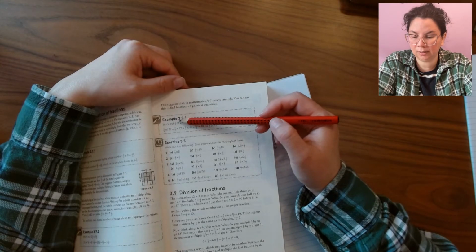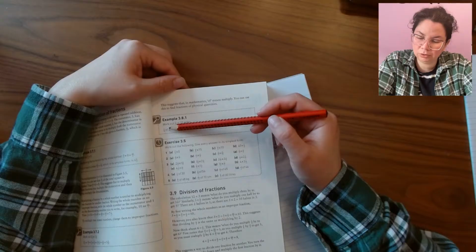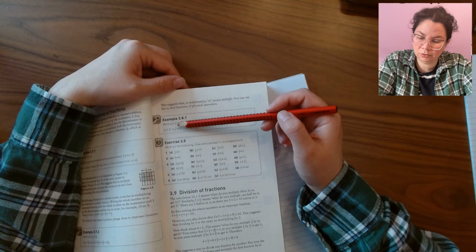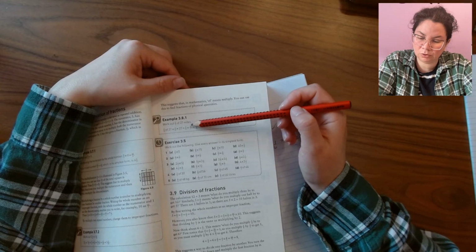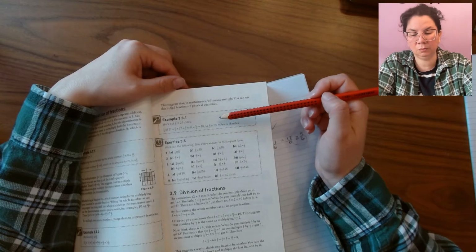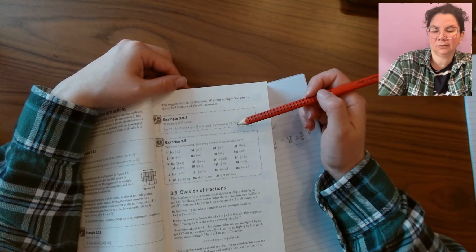Work out 2/3 of 27 miles. So 2/3 of 27 miles is 2 over 3 times 27, which is 2 over 3 times 27 over 1, which is 54 over 3, which is 18. So 2/3 of 27 miles is 18 miles.